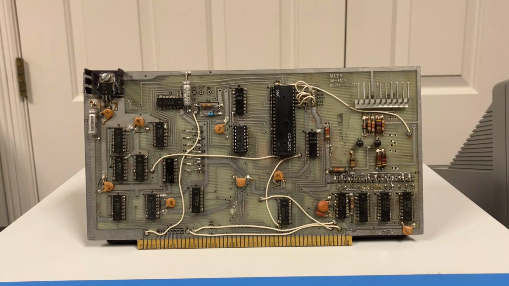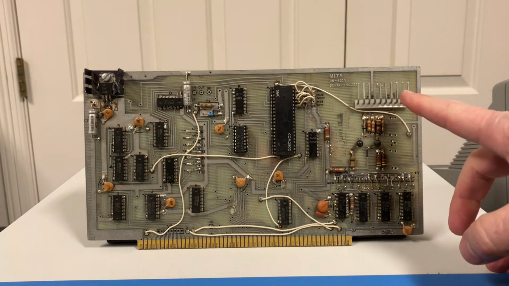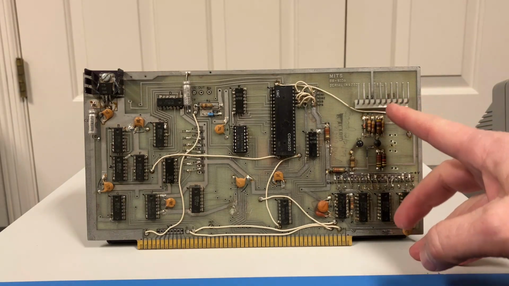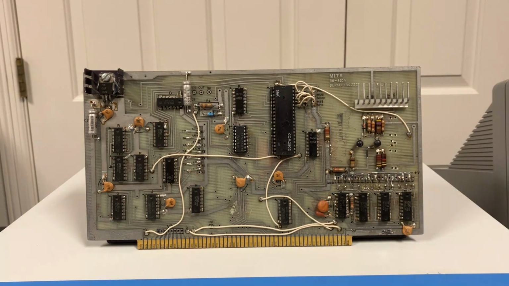All right, so that does the configuration. At that point, data comes in and out of this connector. It's labeled right on the board. We have a transmit and a receive and a signal ground. And of course, that's all we need to communicate with a cassette interface.